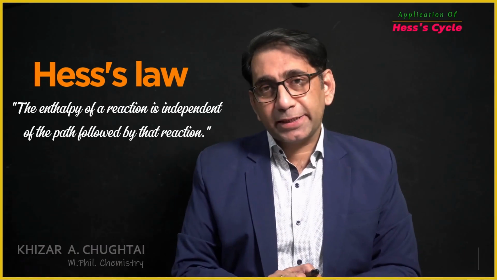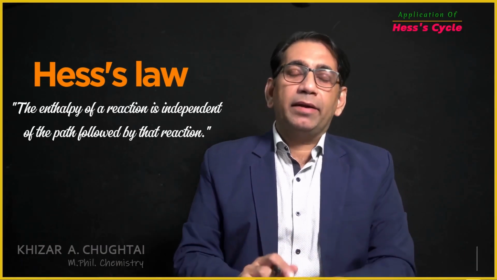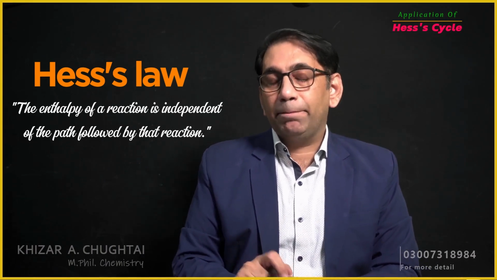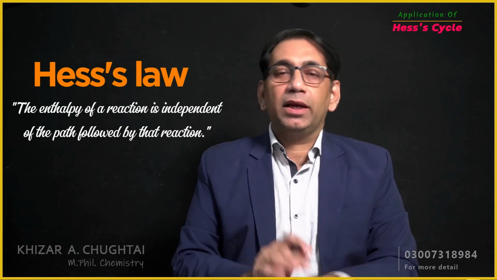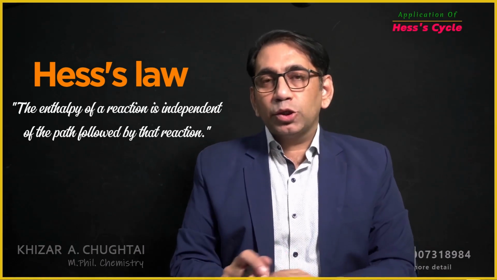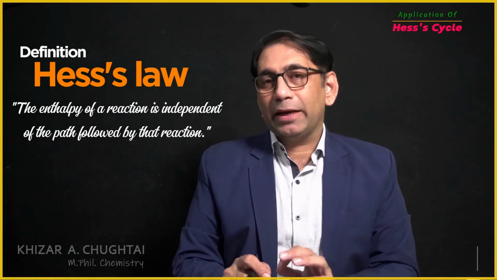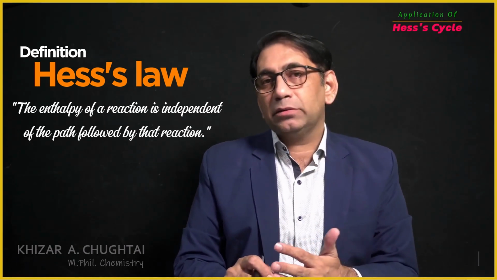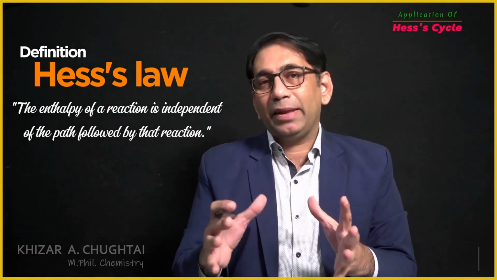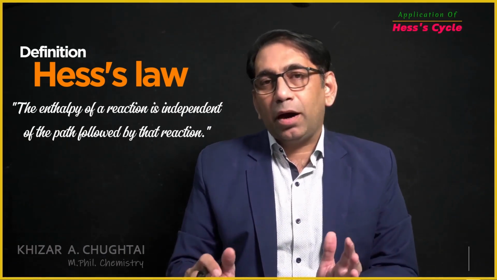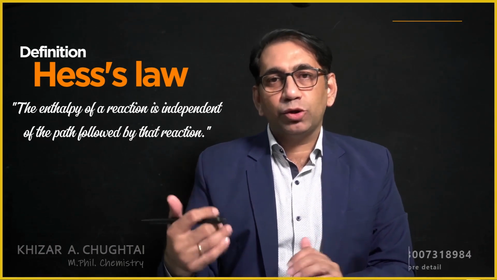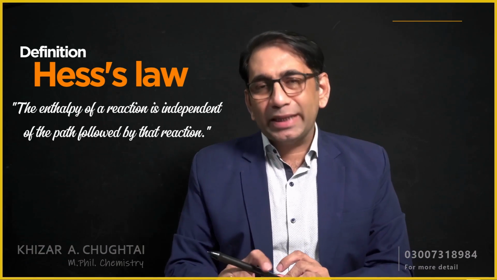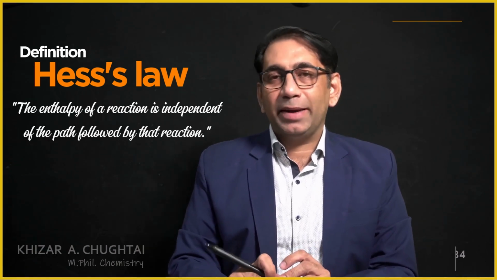Hess's law states that the enthalpy change of any chemical reaction is independent of the path followed by that reaction, but the initial and the final conditions should be the same. That is, whether our reaction happens in a single step or we divide it into multiple steps, the total enthalpy change of that reaction will remain constant.